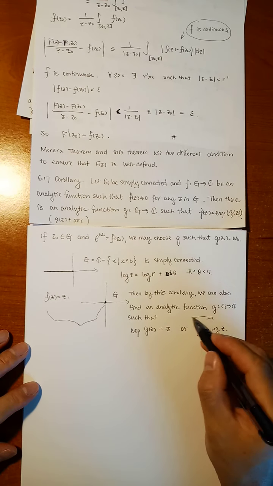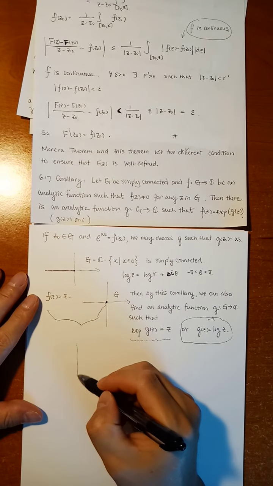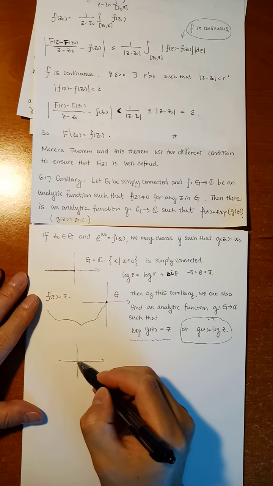All right. So you can do whatever cut from the origin to infinity. Remember we had that discussion: G equal to C without 0 is not simply connected, because infinity minus G contains infinity and 0, so it is not connected.